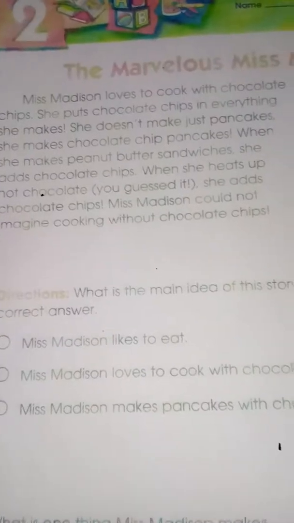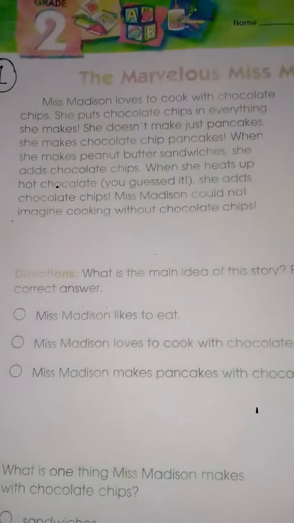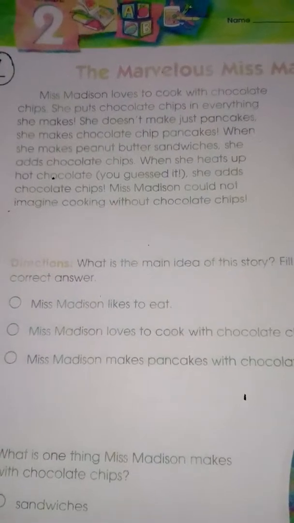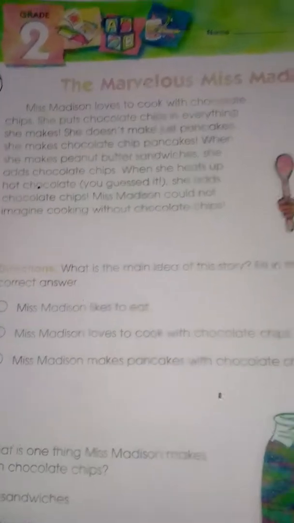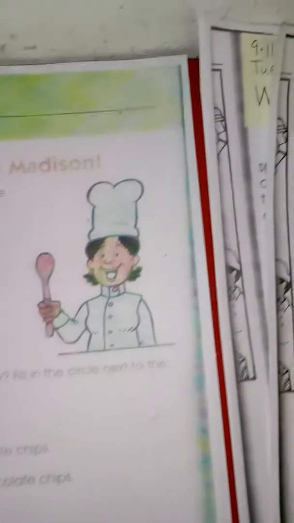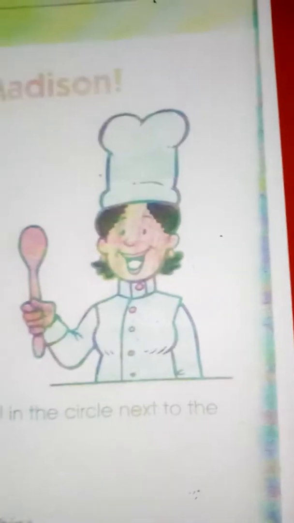All right? So now we're going to do a demonstration. With this demonstration, I am going to show you how I do it, and you can learn from me. All right? So now, what am I going to do? The first thing I'm going to do is look at the picture. There's a picture right here.